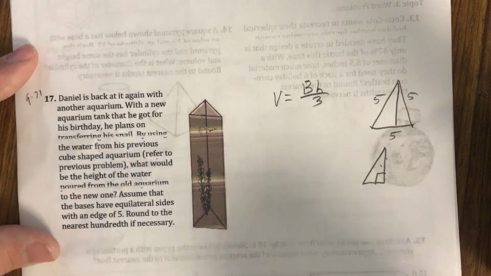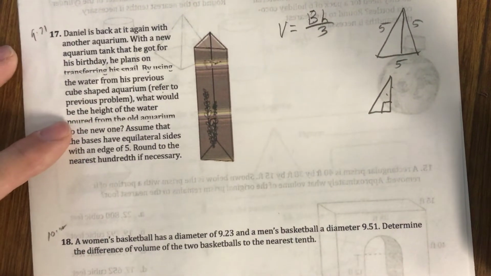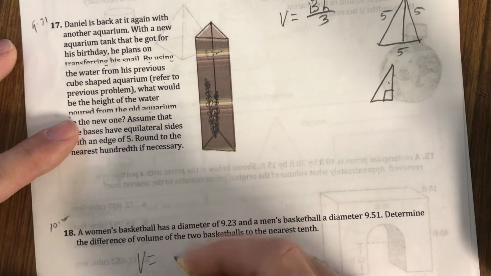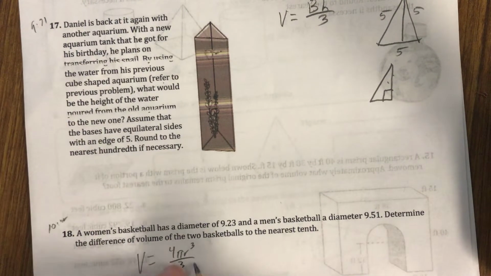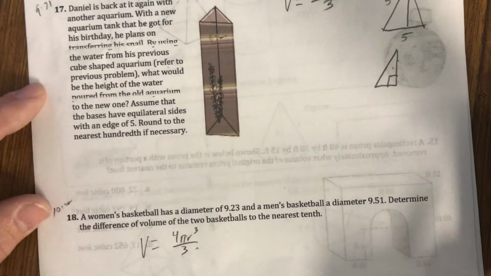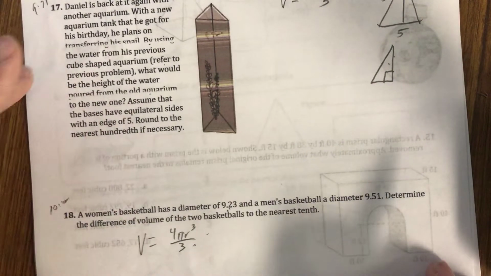18. One basketball has a diameter of 9.23, and the other is 9.51. Difference of the volume. So volume equals 4 pi r cubed divided by 3. So you need to do this twice, once with that, and once with that, and then subtract the 2. But make sure we take half of this and half of this for the radius. 16.